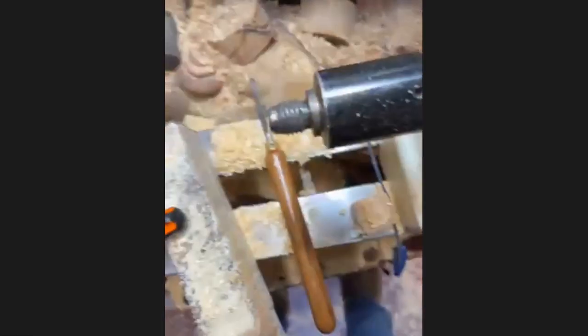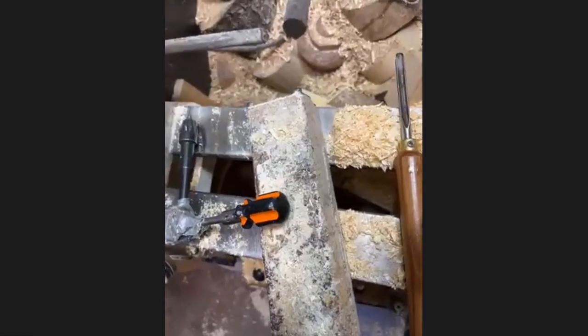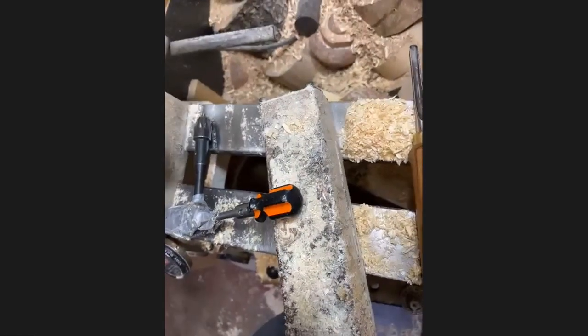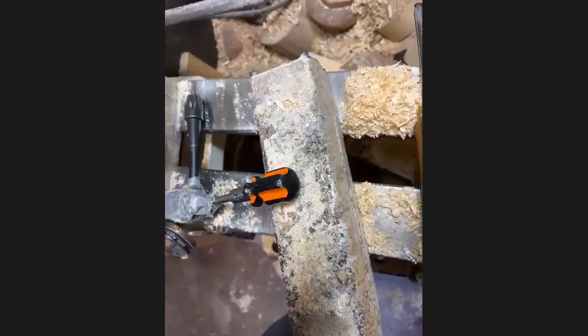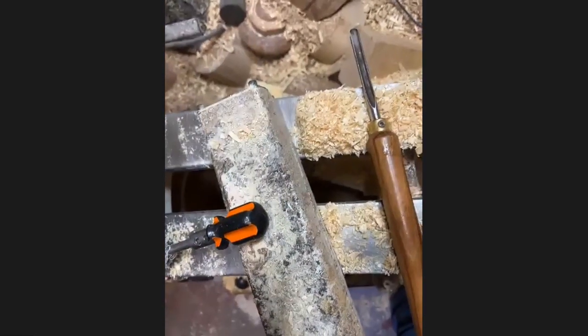But I do not use detail gouges. Detail gouges have too much metal. I can do much finer work with a regular gouge than I can with a detail gouge. A detail gouge has a very thick back. It's made for reaching way over a tool rest, but I can make much finer stuff with a regular deep flute spindle gouge than I can with a detail gouge.